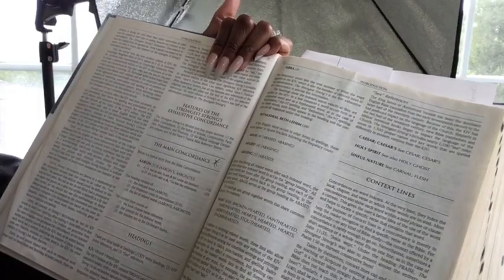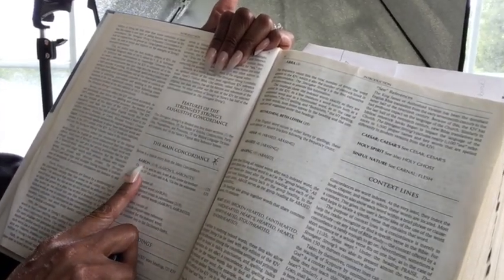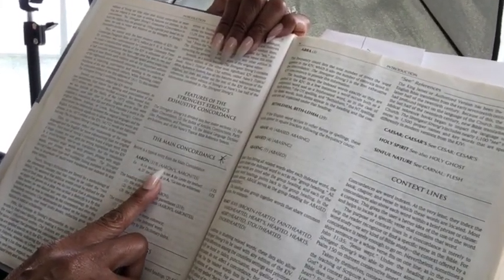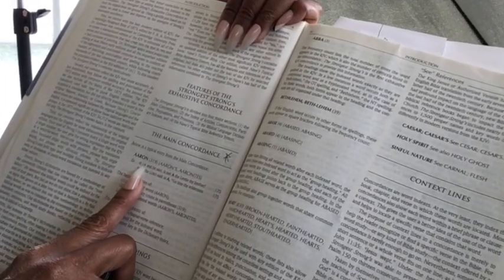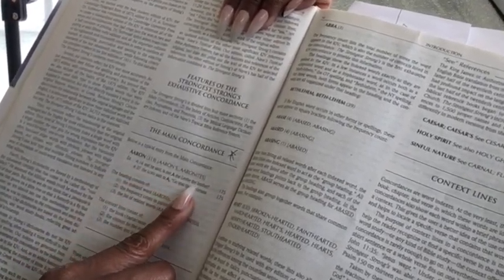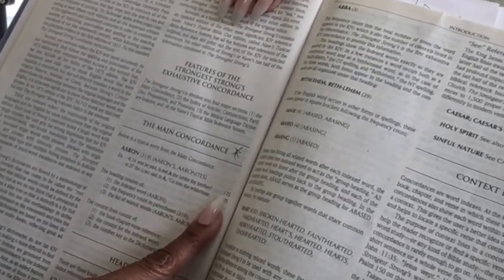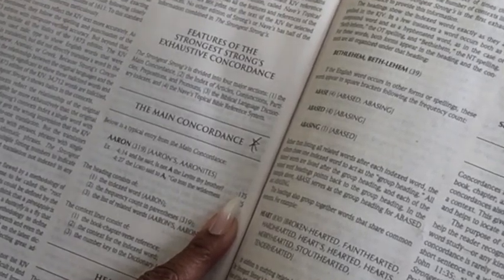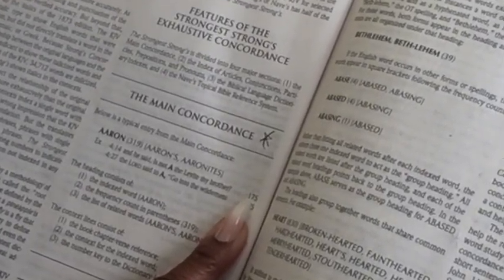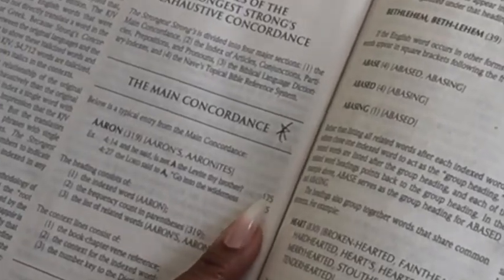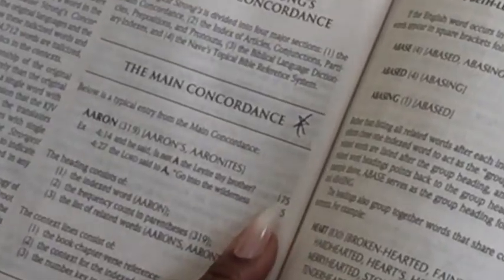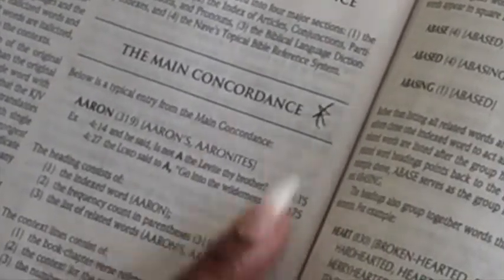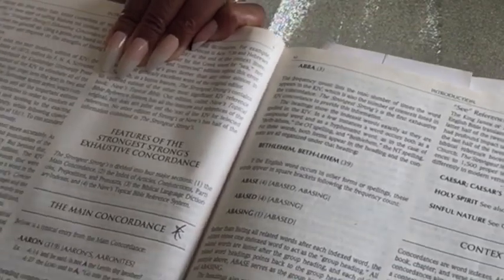So what they're showing you here is this is the word, this is how many times it shows up. These are the variations that are in parentheses. This is where it's located, Exodus 4:14. This is what that portion of scripture says. This number here is the number that you're going to look up to find what it means. I should have said that earlier, it's very important. This number here, 175, is what you're going to look up in the index in the back of the book to find out what that means. So that's how you read that part.